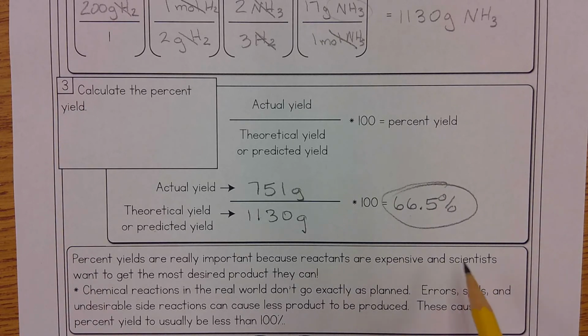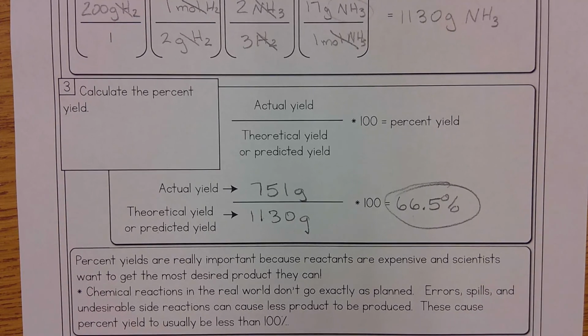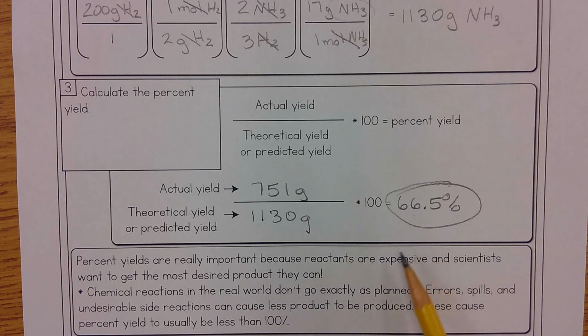So there should be something we can do, whether it's fire the scientist because they're just not doing a good enough job, or something's wrong with the system. Let's try to fix it. We know things aren't perfect, but like it says here, because things are expensive and you want to get the most you can out of it, this will make you go back and look and say, okay, where could this process be better?